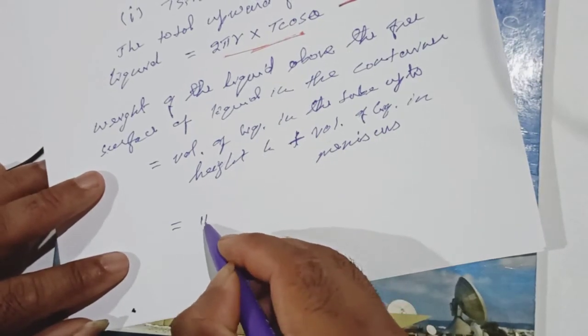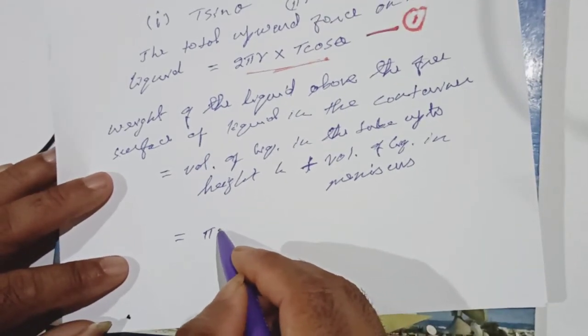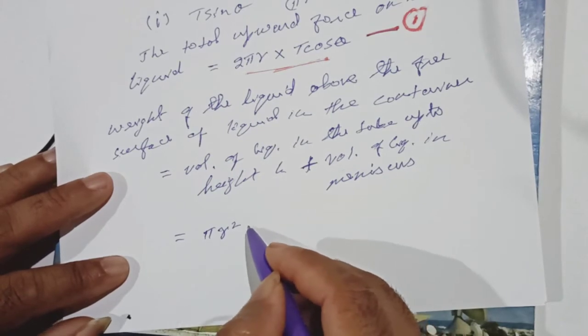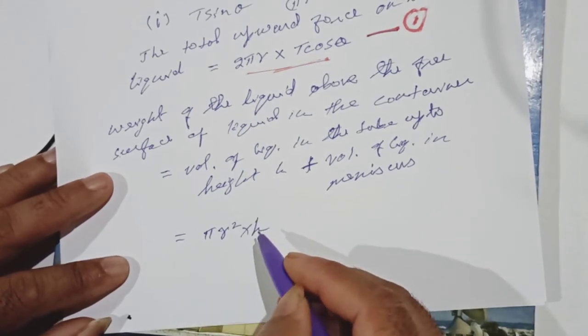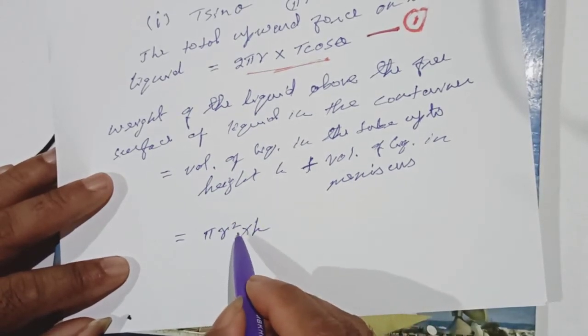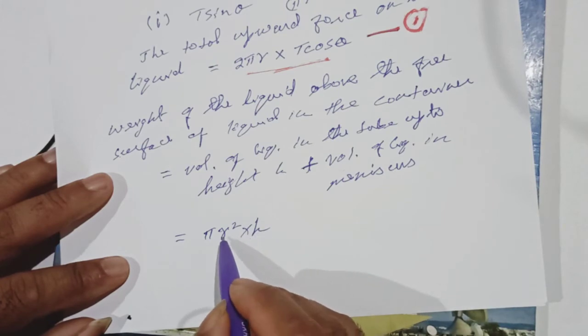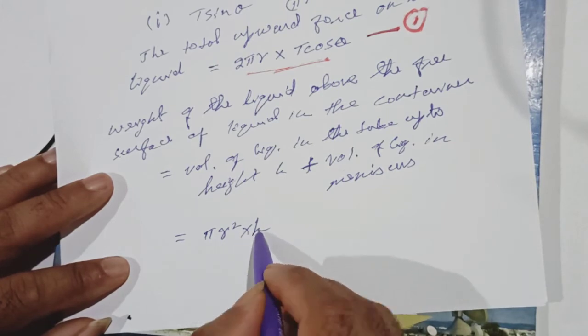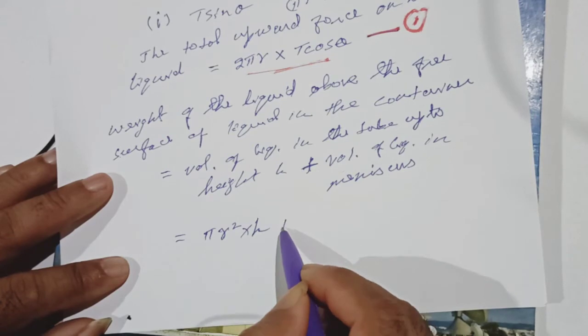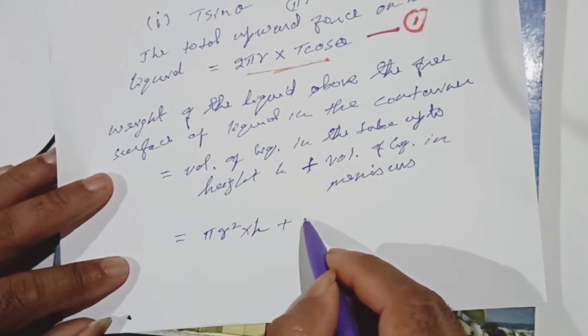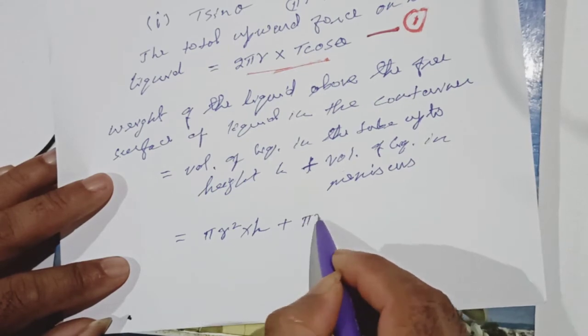So this is pi r square into h, the volume of a liquid in a cylinder of radius r and height h, plus this is the volume of liquid in a cylinder of radius r and height r, pi r square.